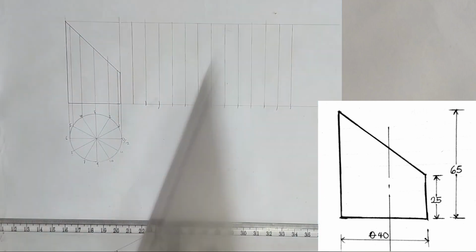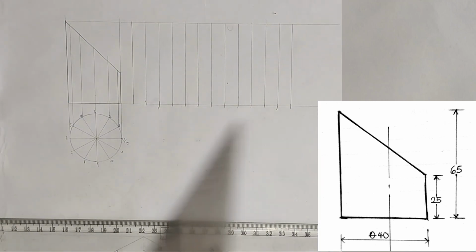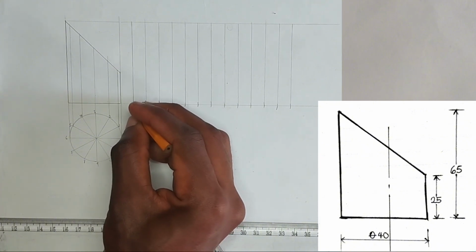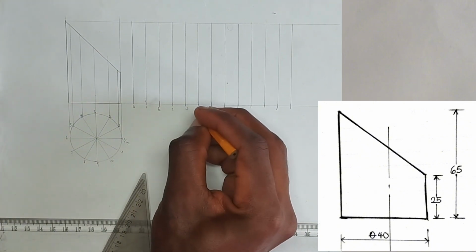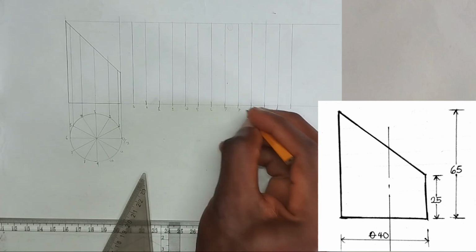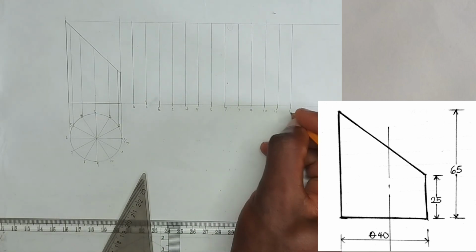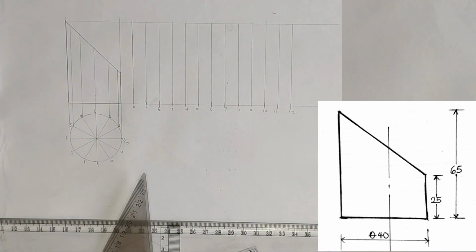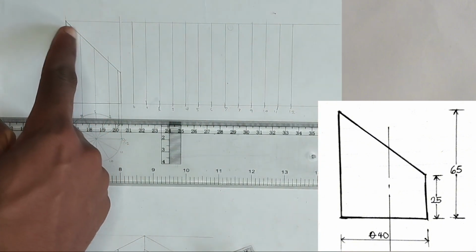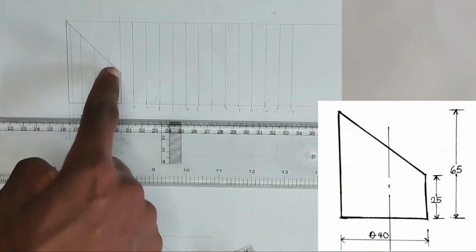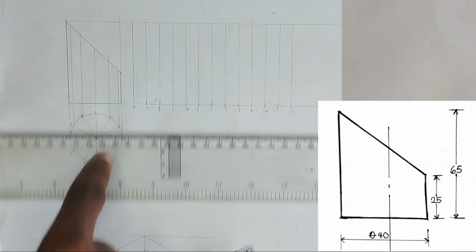Okay, so now we are done with projecting all these lines which we divided. Let me label here first as 0 1 2 3. This is 4 5 6 7 8 9 10 11 12. Please note your labeling is very important.